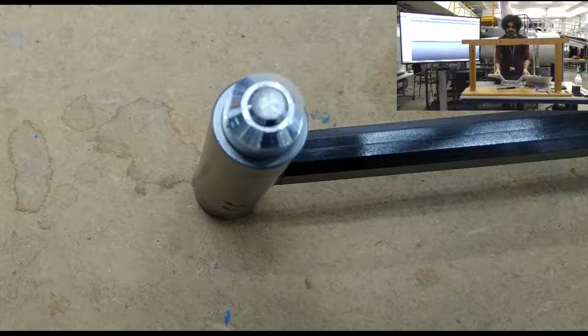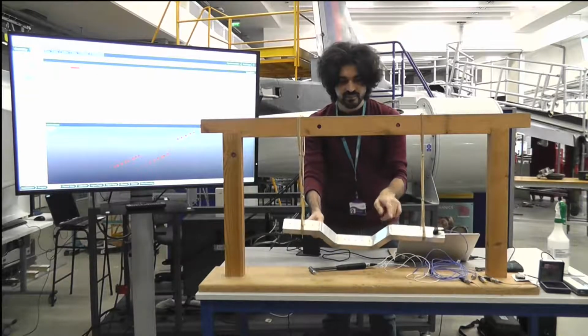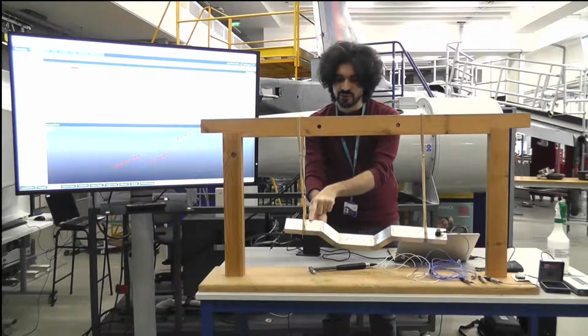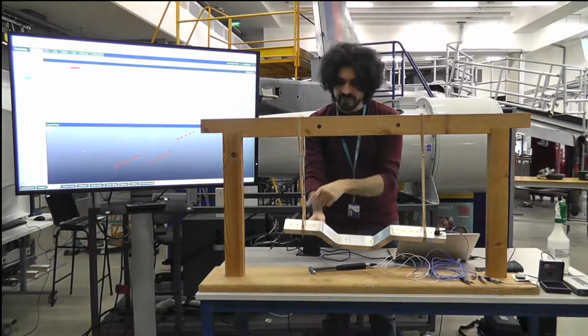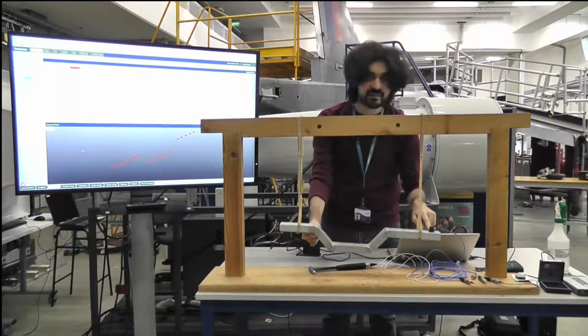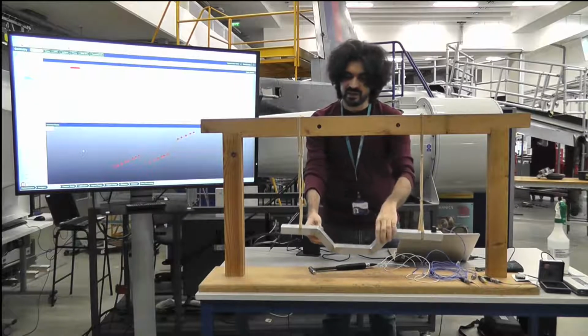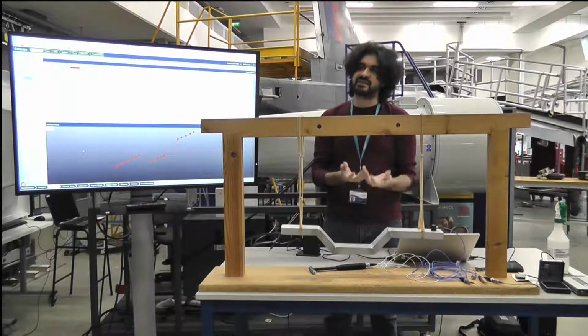Now the structure itself, it's a beam. It's been welded at some points, and it's also been marked with some nodes. So there are 19 nodes marked on this beam. This is a way of discretizing the structure.